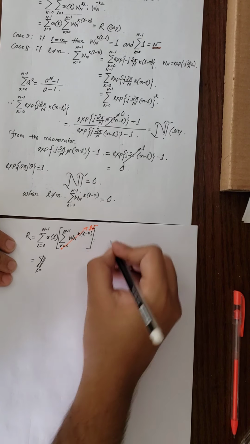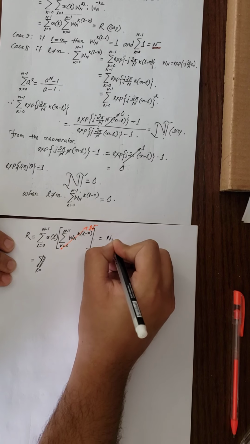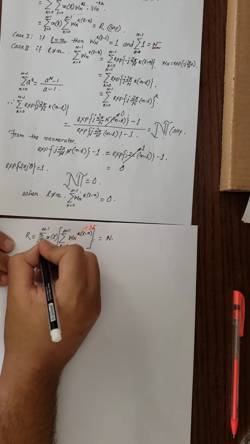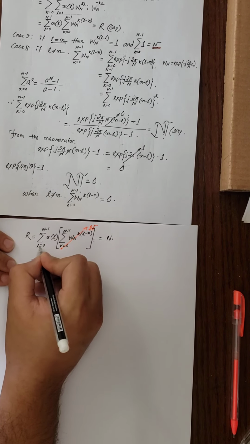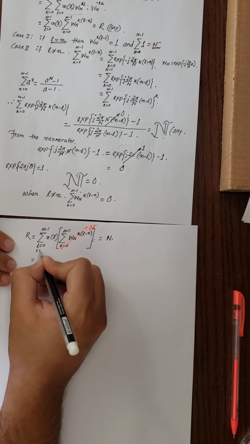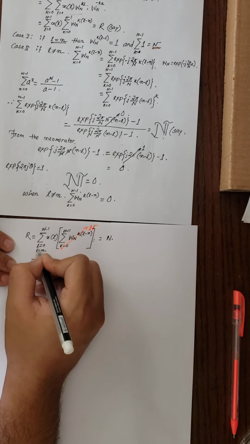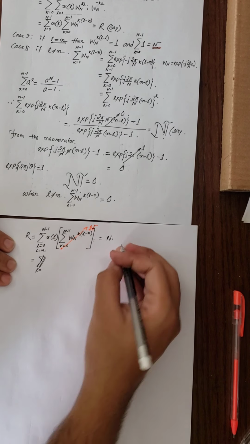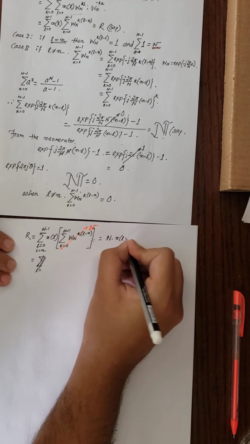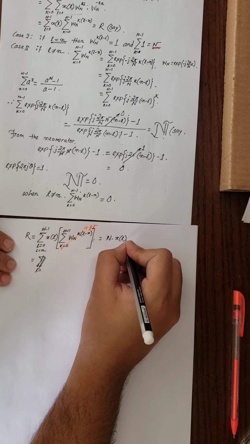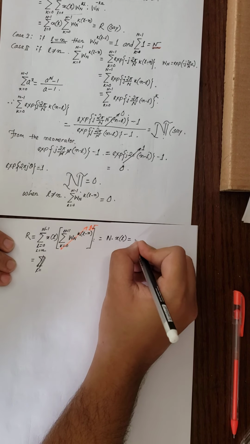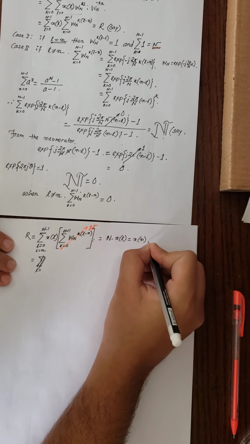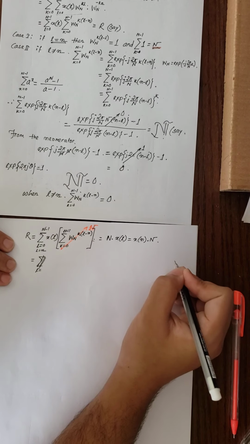So we write this equal to N times, and since L is only applicable for L equal to n, this summation becomes void. We need not worry about this summation. We can simply write it to be x of L, and since L and n are analogous, we can write it to be x of n times N.